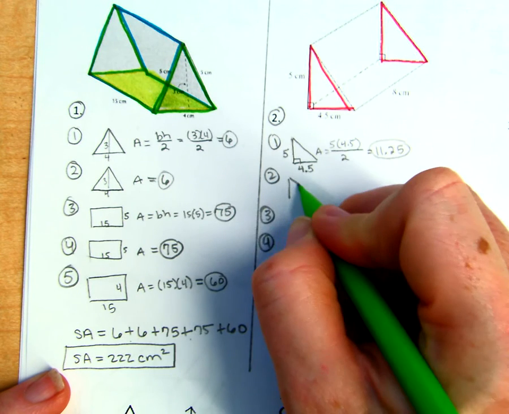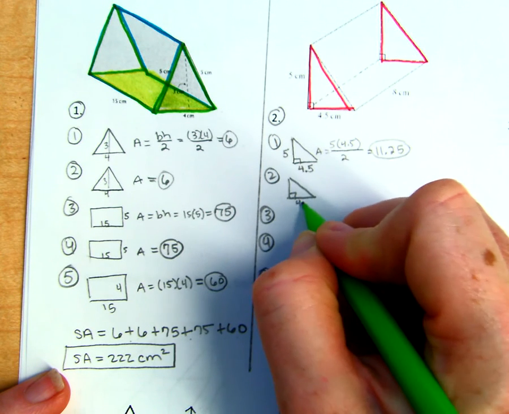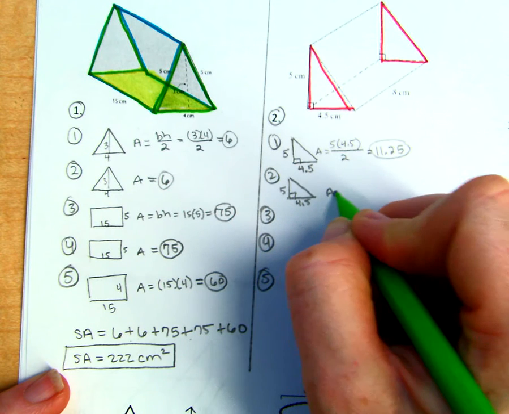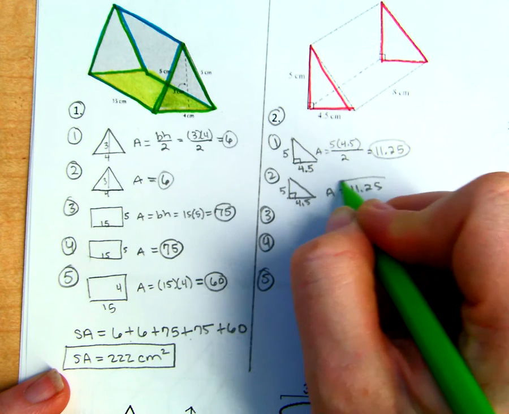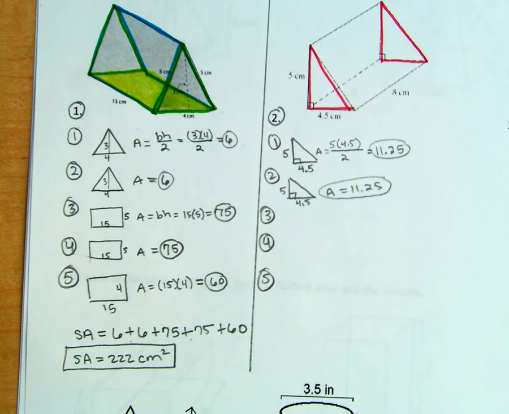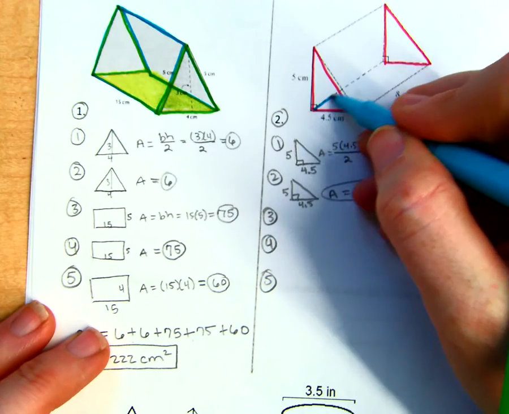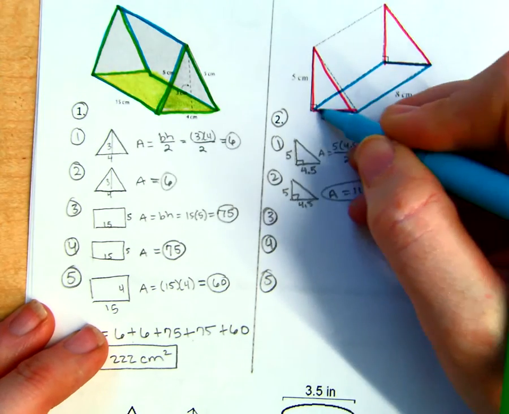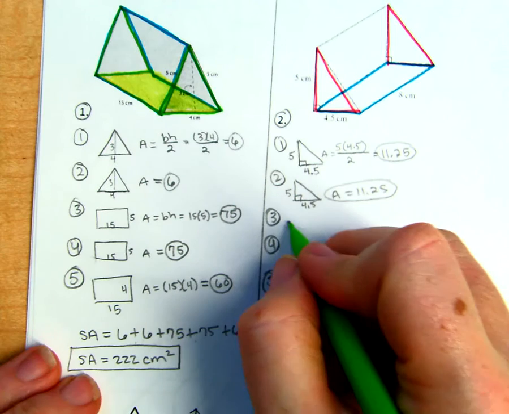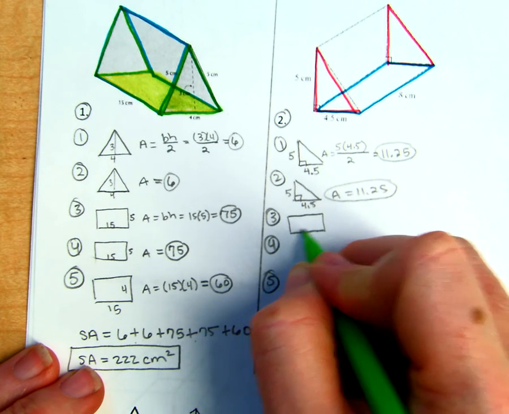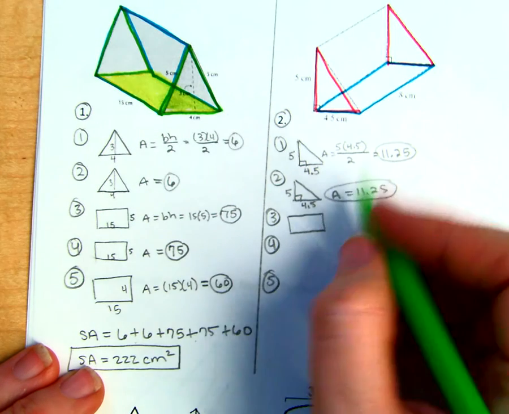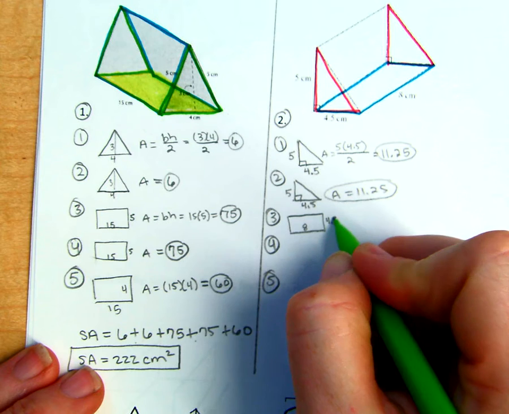And again, remember, there are always 2 triangles in this situation that match each other. So same exact dimensions means the area is going to be the same exact area. All right, so that's 2 of our areas. And then we've got 3 rectangles here. And so let's say, for the sake of conversation, we start with this one where it's the easy dimensions, this base rectangle. Okay, so this rectangle right here. And again, you can start with any one you want. It doesn't really matter. Our long side is 8 and our short side is 4.5.